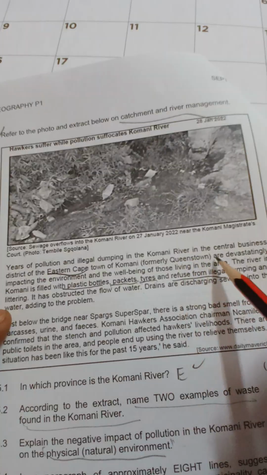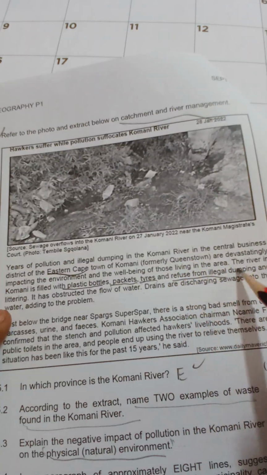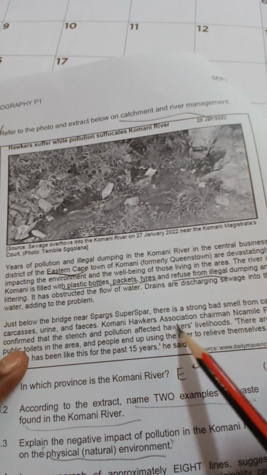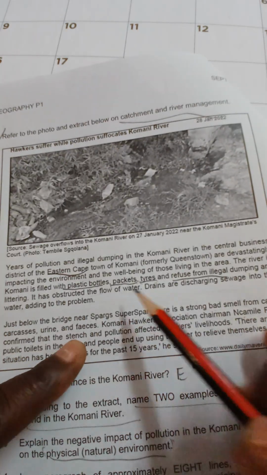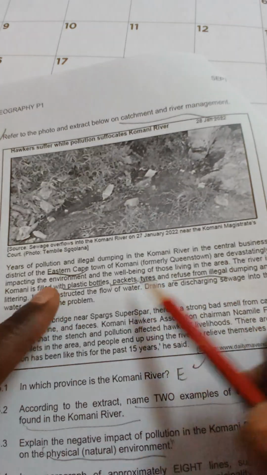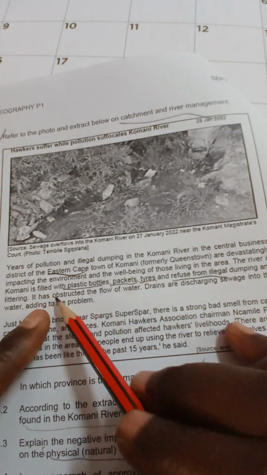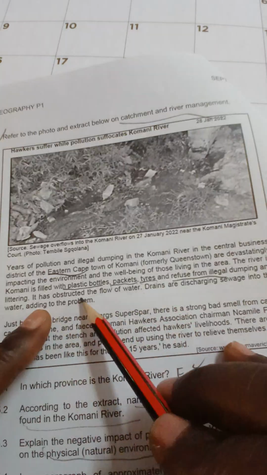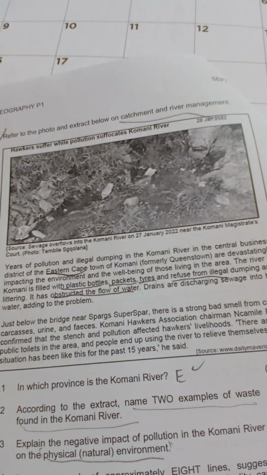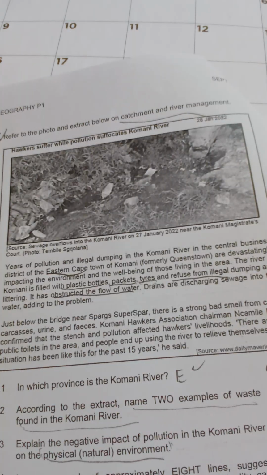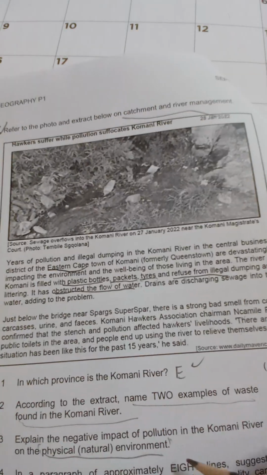Let me find where it's written. Strong bad smell. I want to find out where it's written. It disrupts the natural flow of water. Impacting well-being, the river, Komani, plastic bottles, they obstructed the natural flow of water. That's what I'm talking about. Okay, remember it's the natural environment, so it disrupts the natural flow of water, it damages the soil, seeps into the soil and affects vegetation of the riverbanks. That's what you're supposed to write about.